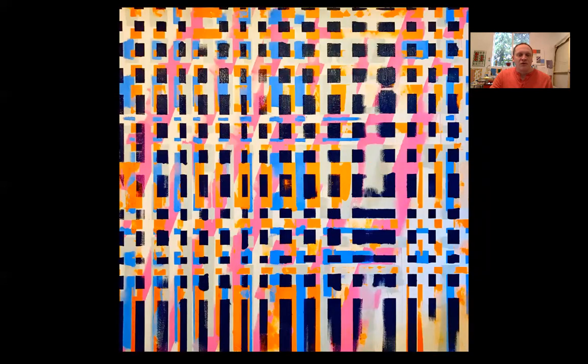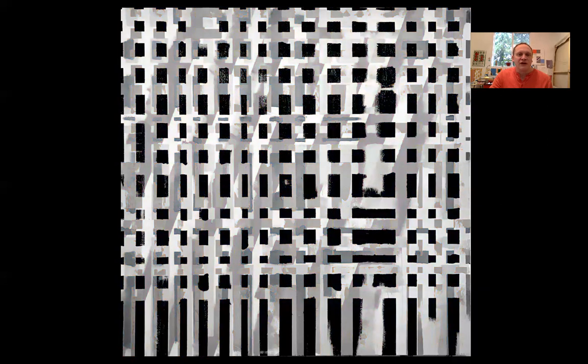So here's an older one of my paintings. You can see it's all about highly saturated color. If we just switch this to black and white, we see that it maintains the value dynamism, but the color is gone.